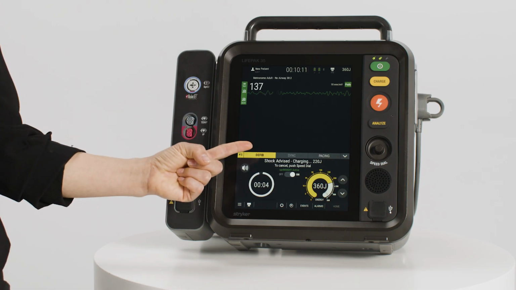Additionally, some LIFEPAK 35 devices may be configured to pre-charge in manual mode. If this setting is turned on, the device will begin charging near the end of the CPR time so that the device is ready to deliver a shock as soon as the CPR cycle ends. Charging indicators appear on the screen while the device is charging, and some devices may be configured to also include a charge tone. After a shock is delivered, the CPR timer automatically starts a new CPR cycle at the end of the CPR time.